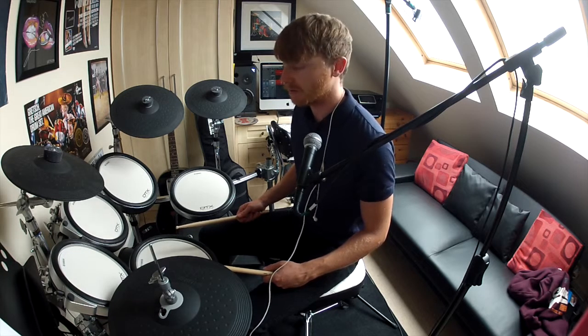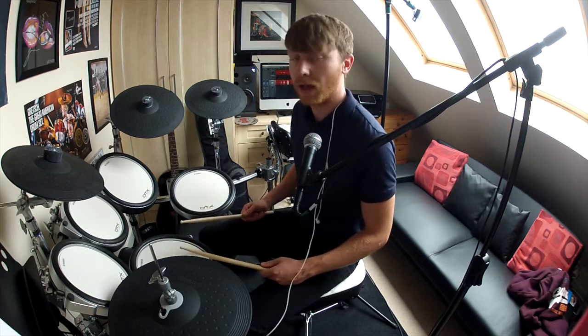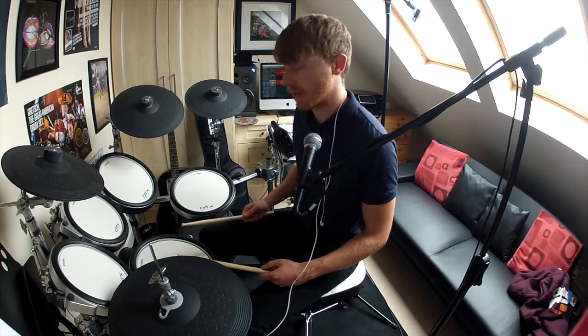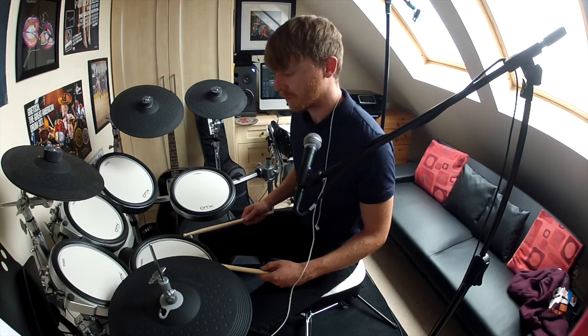Okay, so that's what 16th notes sound like. You're playing alternating sticking, right, left, all the way around, and you're counting 1 E and 2 E and 3 E and 4 E and. Okay, so let's give that a go on the snare drum to begin with.